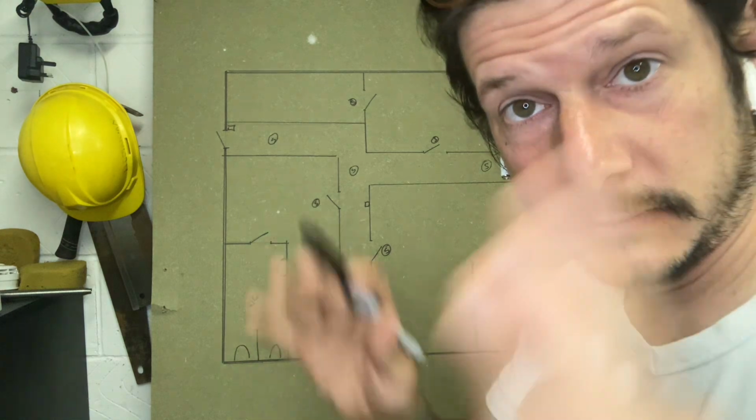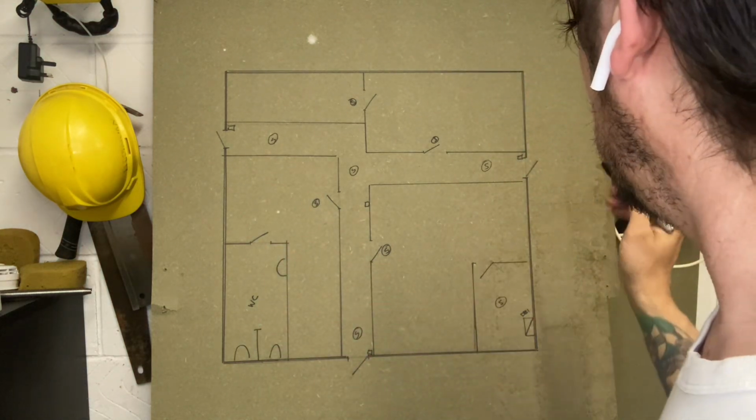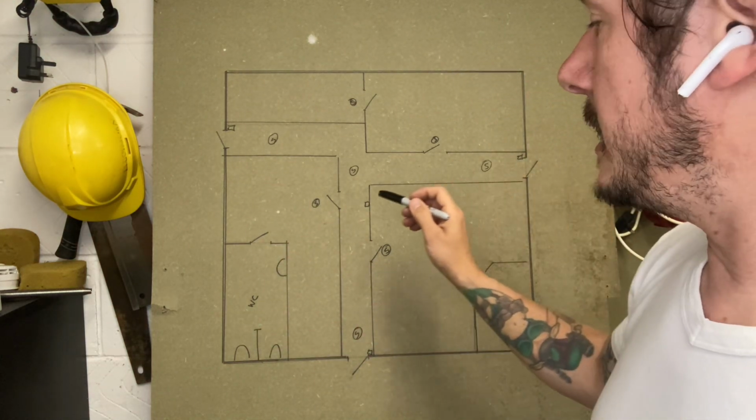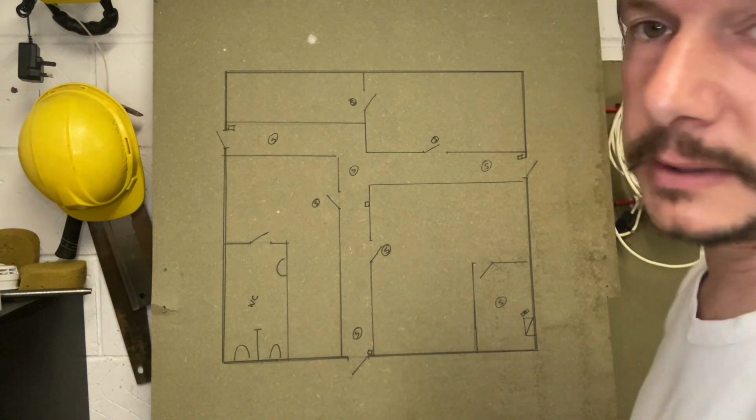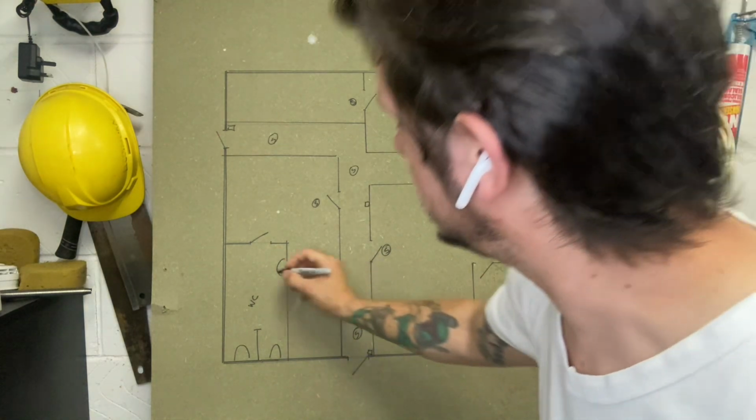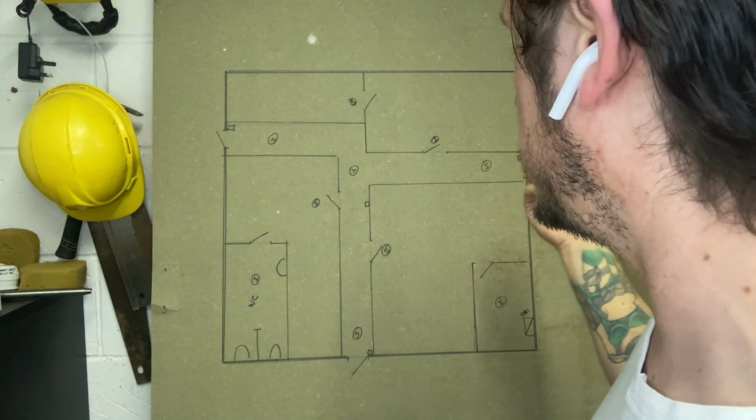L1, smothering everything. Similar to L2, but if you've got a pub, for instance, you might start thinking about having a smoke detector in the toilets because of people smoking.